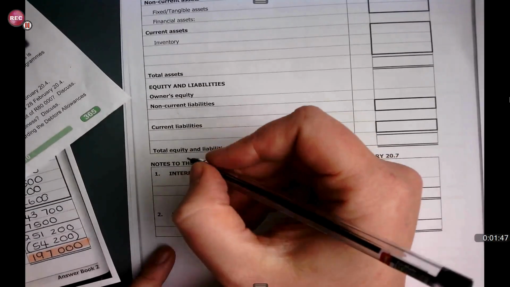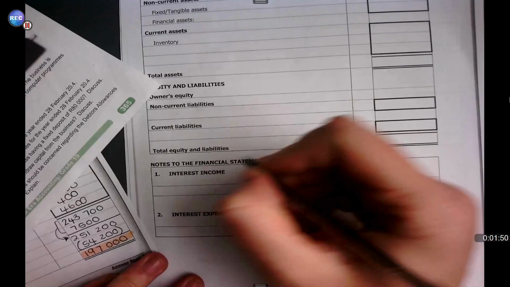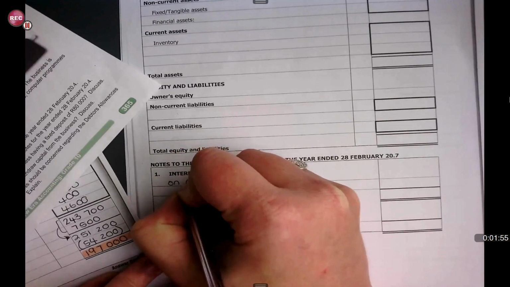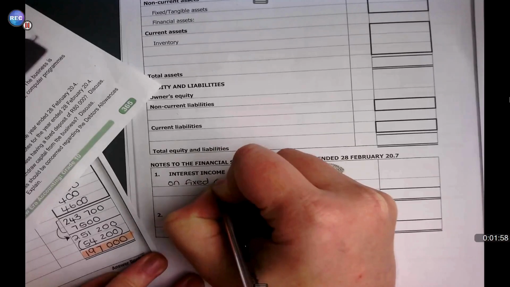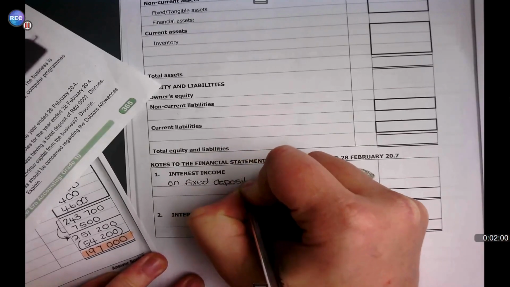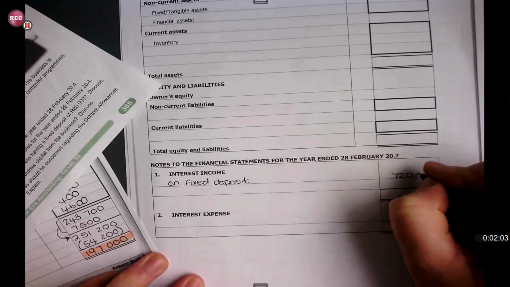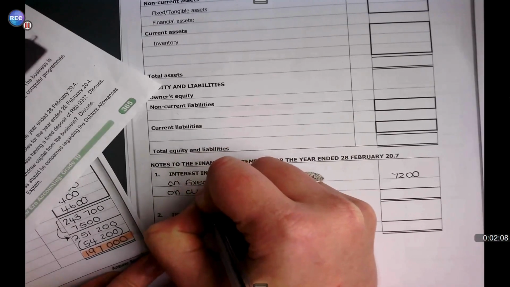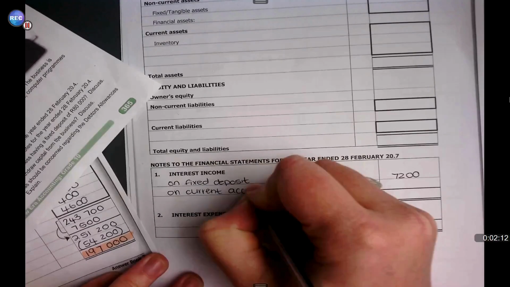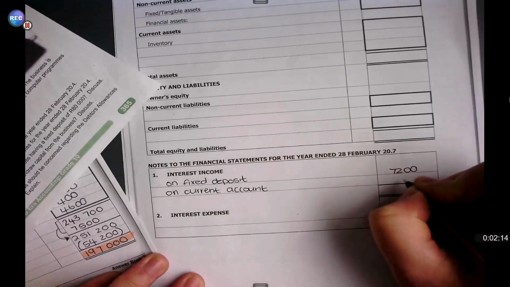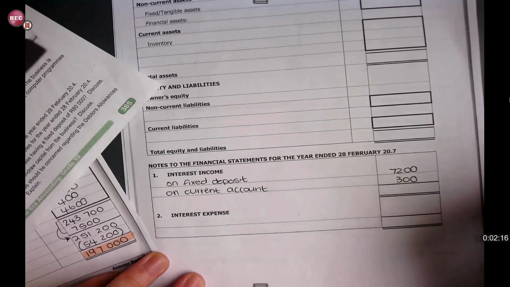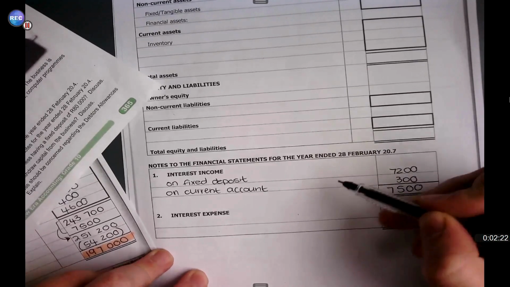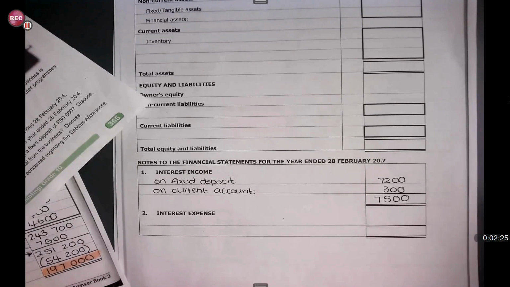Your interest income on your fixed deposit was 7,200, and then interest on your current account was 300. So your total interest income was 7,500. We already have that in the income statement, but here we're showing the breakdown of how we got to that.